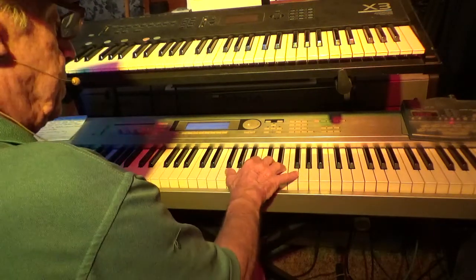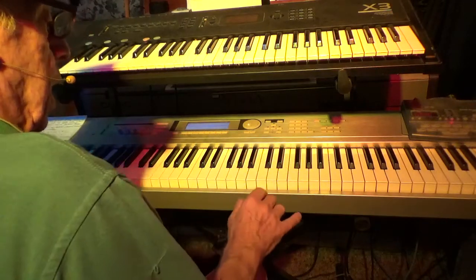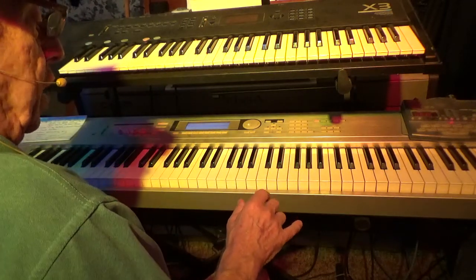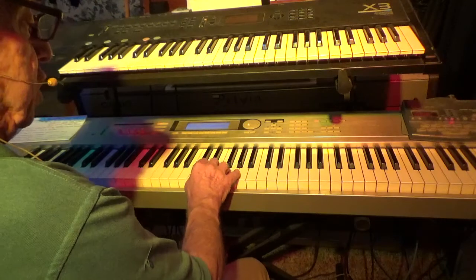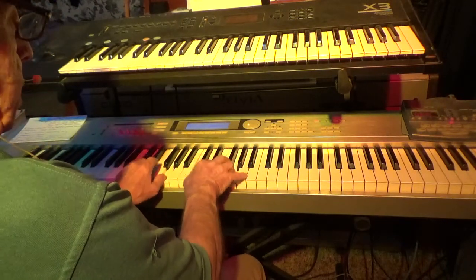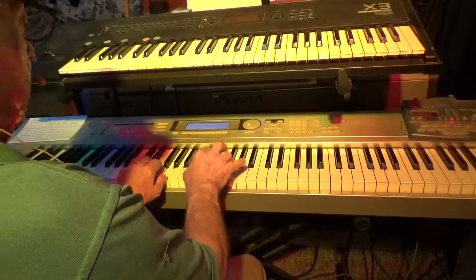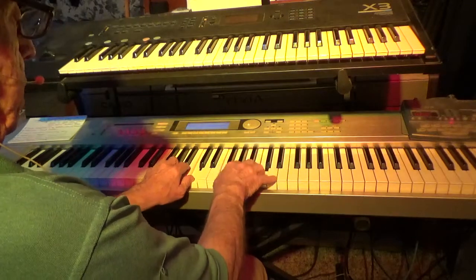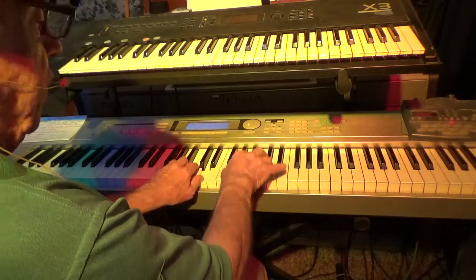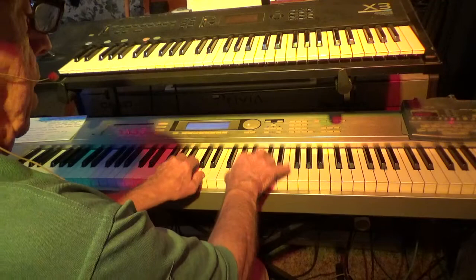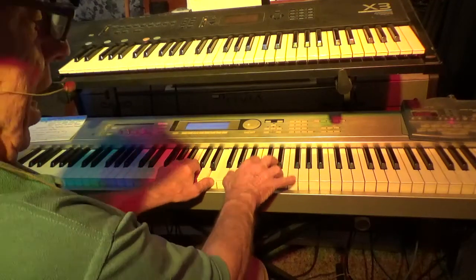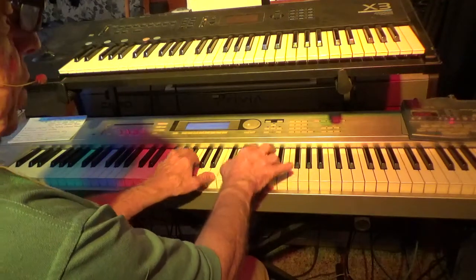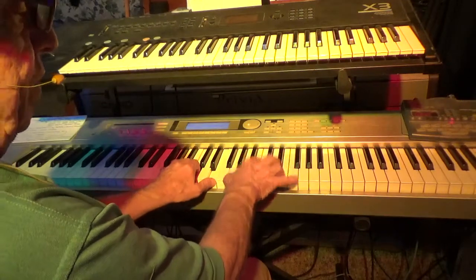Okay. There's another chord. We not only use the one chord, the four chord, the five chord, back to the one chord, and I'm using an inversion there, the second inversion.